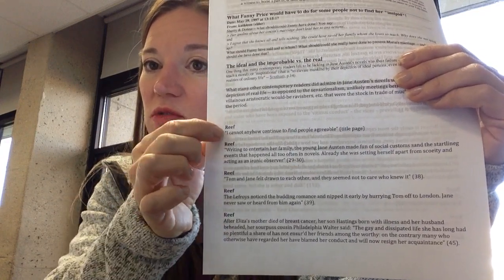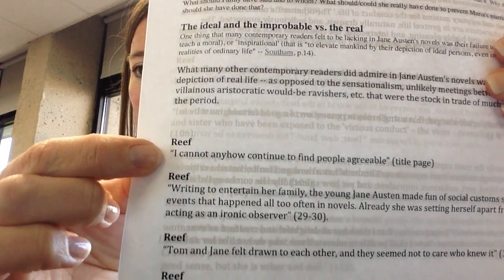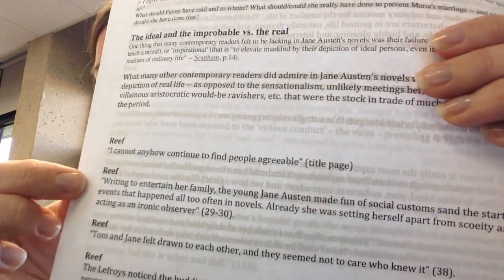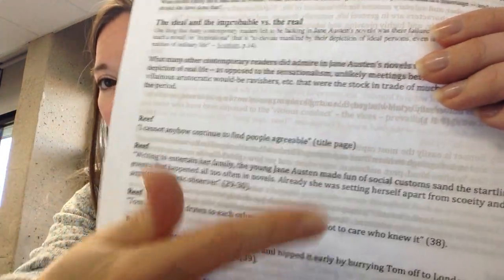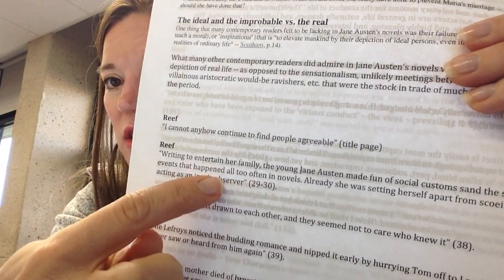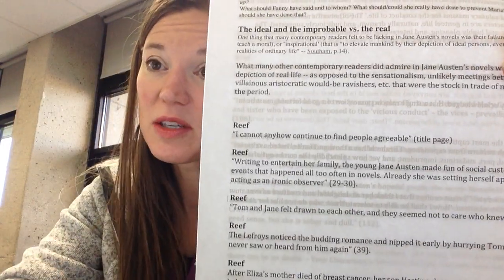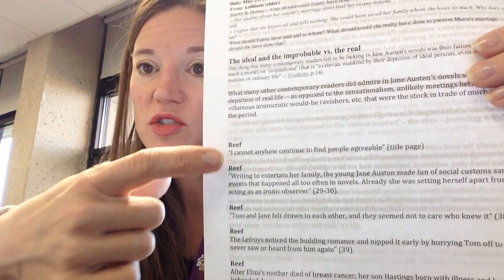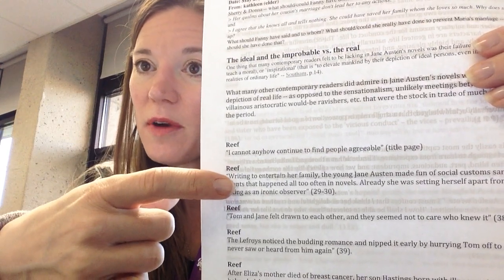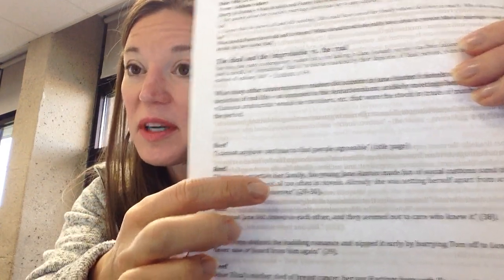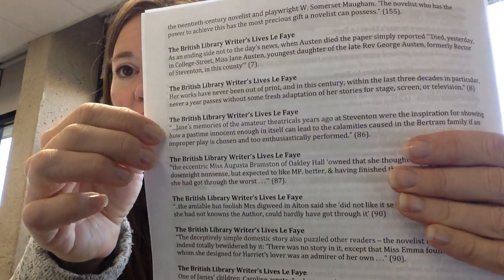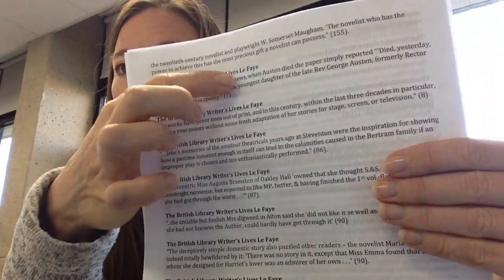I have quotation marks around it because it's a direct quote. I need to know it's a direct quote. And I have the page number at the end. Title page, that's the page that this direct quote was on, so that I'm still organized. I still know which source this information came from and which page number, because I need that information in my paper. My next source that I used was the British Library, Writers' Lives, written by LaFay.